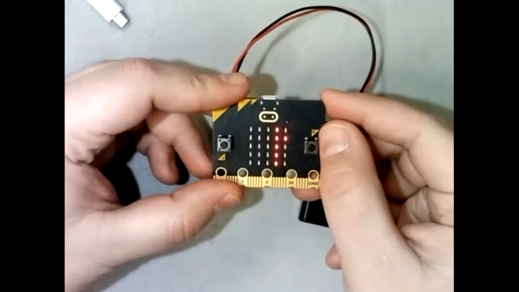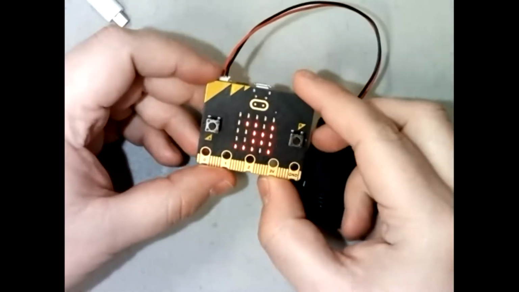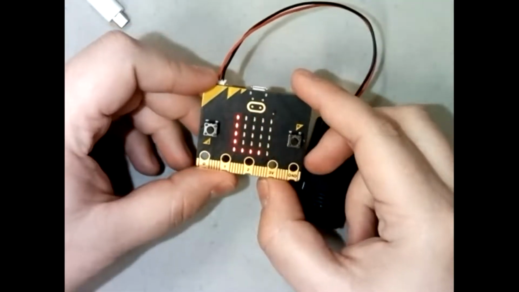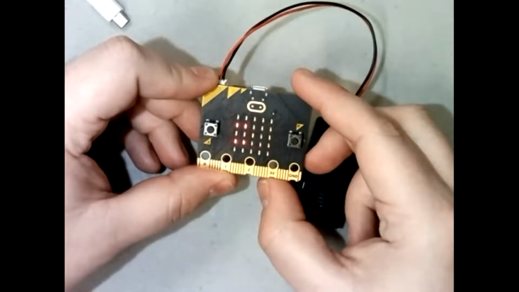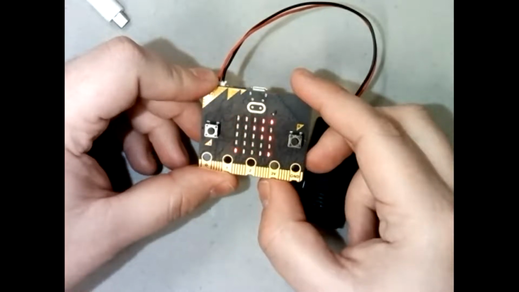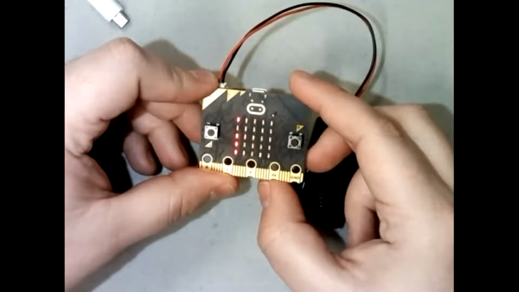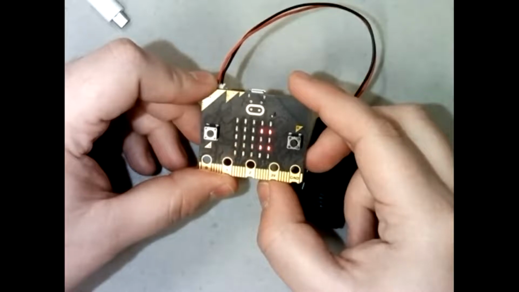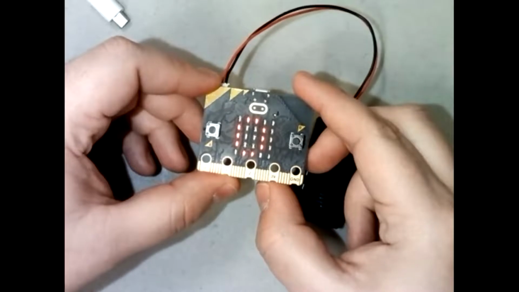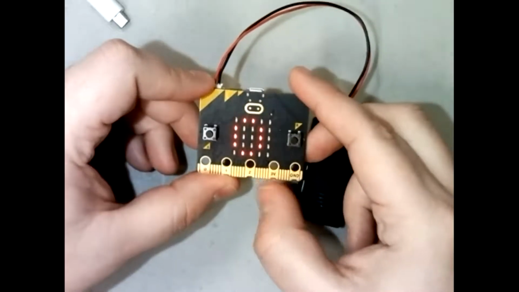We press this here, it says our max light is 196. Our min light is 0. It's weird.